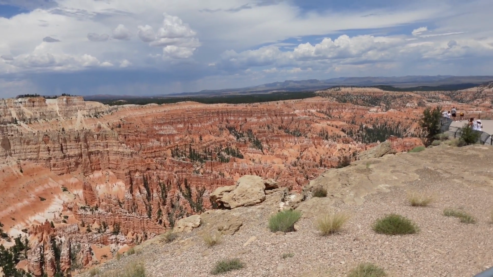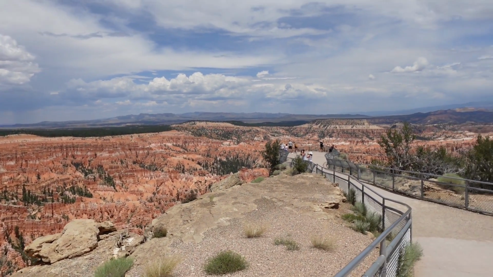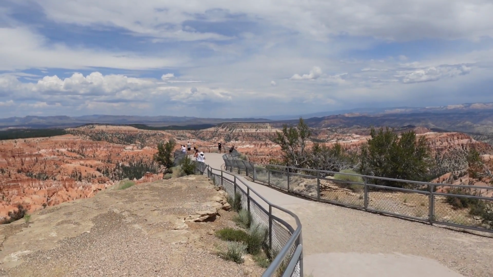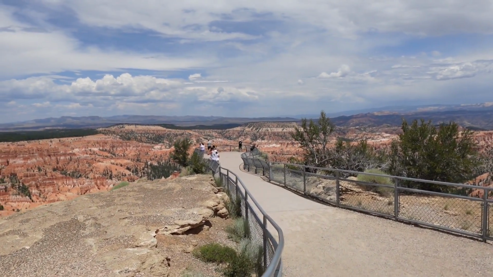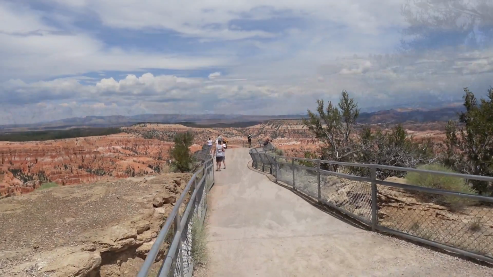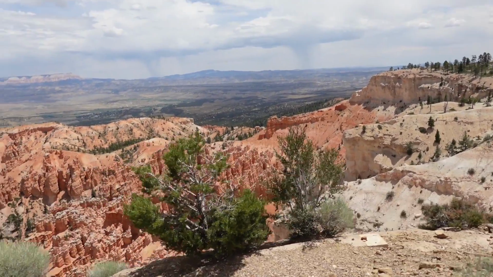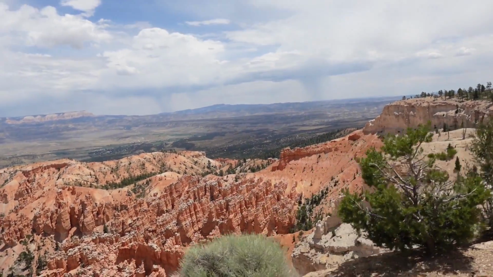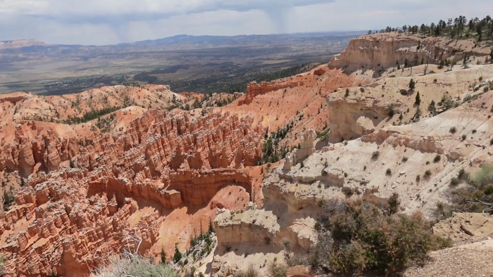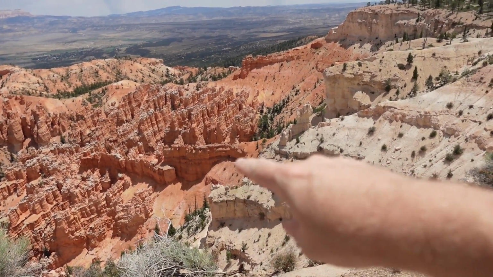And I'm going to work my way to Bryce Point there and point out some of the very unique features down here and talk a little bit more about the geology. As I walk out to Bryce Point, I will say if you're going to come somewhere and only have a little bit of time, this is the one to come take a look at. If I look down there, I don't know if you all can see, there's actually people down there.